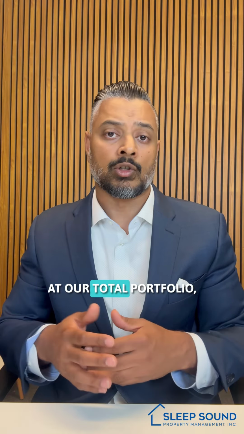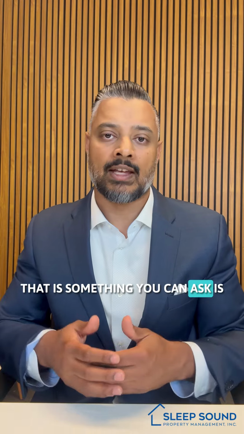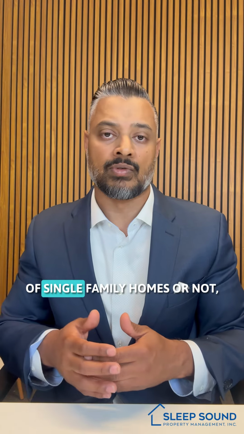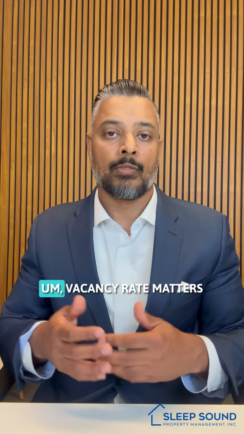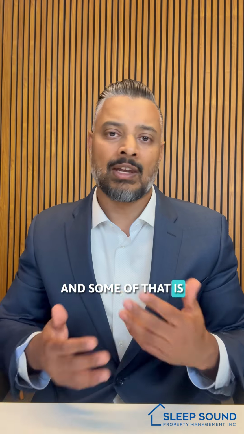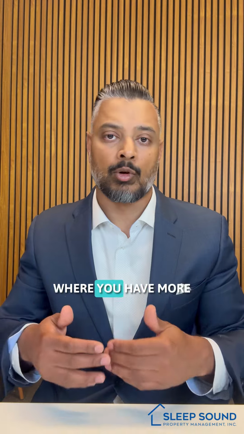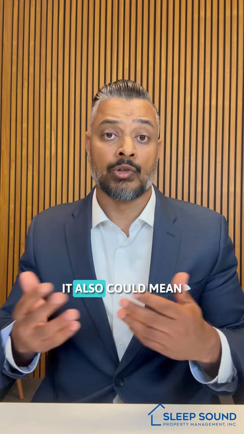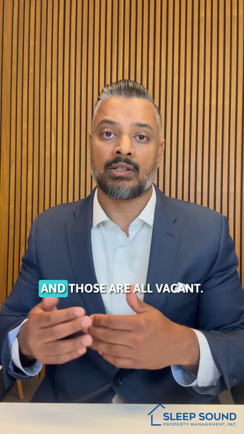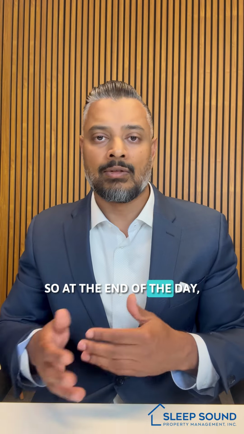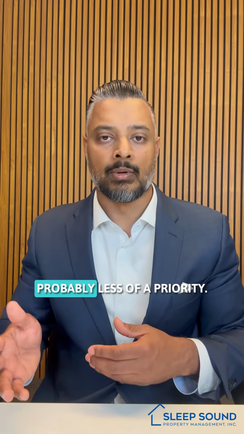Now, if you're looking at our total portfolio, that is something you can ask, because you could argue that, whether they're a bunch of single family homes or not, vacancy rate matters. And some of that is just seasonal, right? There's a lot of things that determine that. Some of it is in the summer where you have more renewals happening. It also could mean we brought on a bunch of new properties and those are all vacant. So at the end of the day, if you've got an individual house, probably less of a priority.